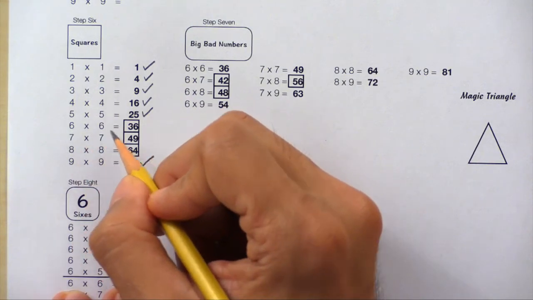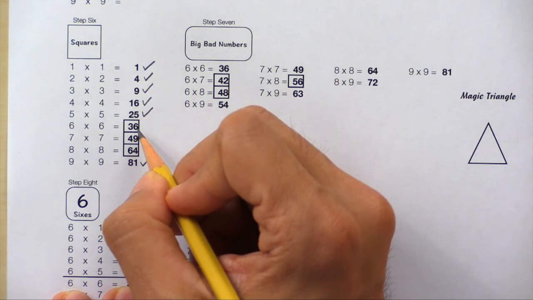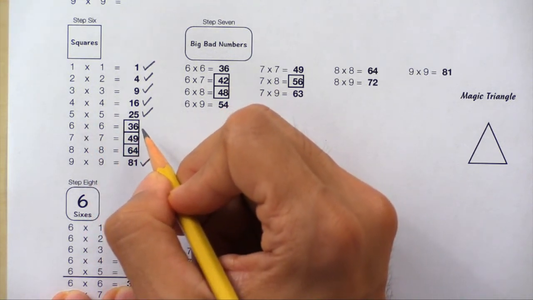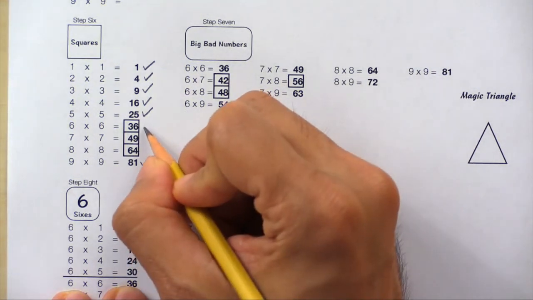And these are the mnemonic devices for remembering those squares. Look at 6 times 6 equals 36. Just think 6, 6, 36. It's a rhyme, so write down rhyme.